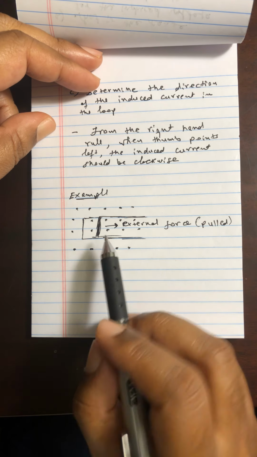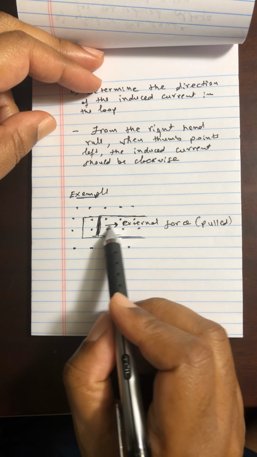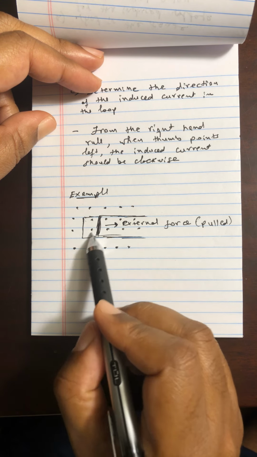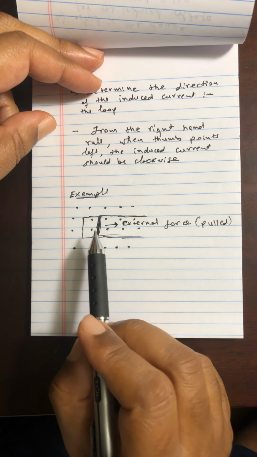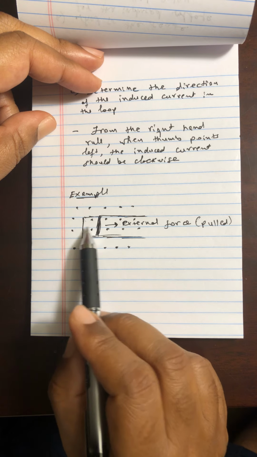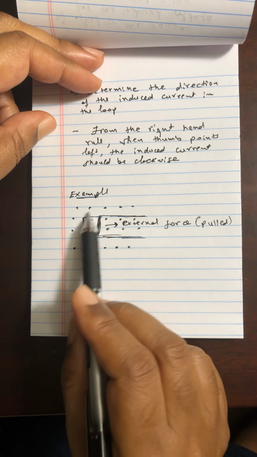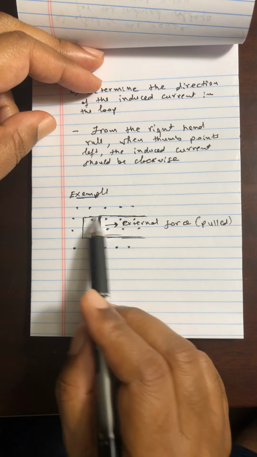So as you've seen before, this is the loop now. As the rod slides in the U-shaped conductor, the area increases. The increase in the area changes the flux, and the change in flux produces induced voltage. The induced voltage produces induced current.